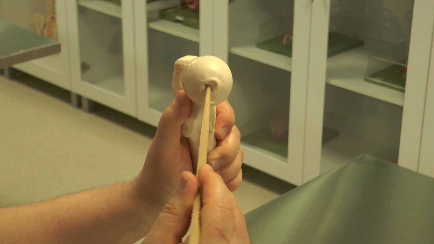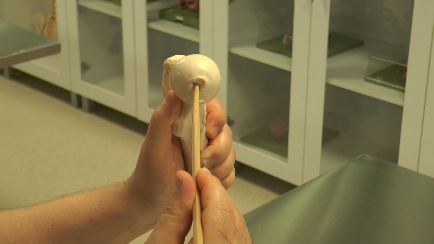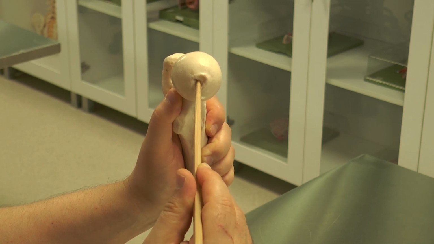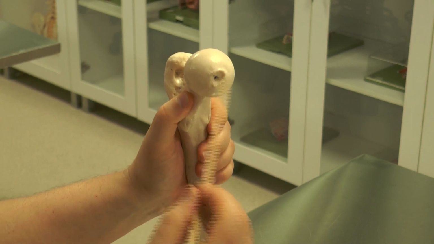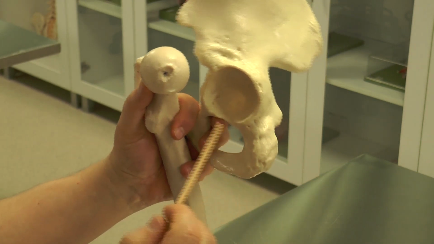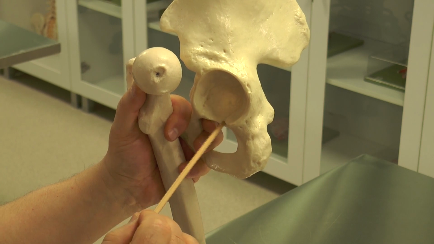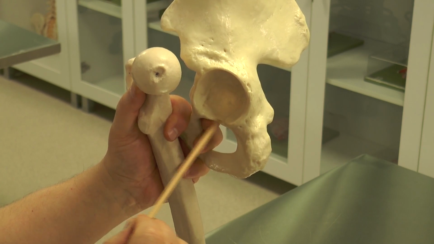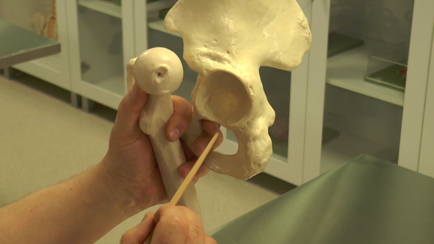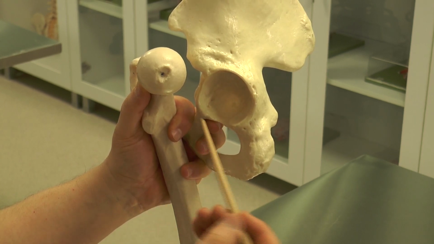This ligament of the head of the femur passes through the head, and one of the important aspects of this ligament is that inside it there is an arterial branch that comes off from the obturator artery. If you look at the acetabulum, this ligament attaches to this acetabular fossa, and also to the edges of this notch here. This is the acetabular notch, as you may recall from our previous videos.